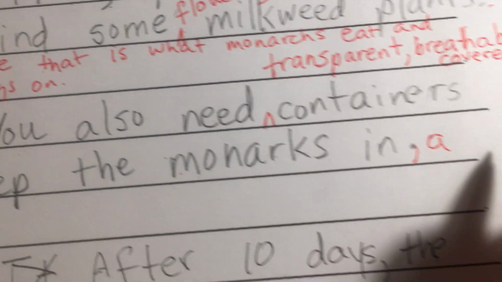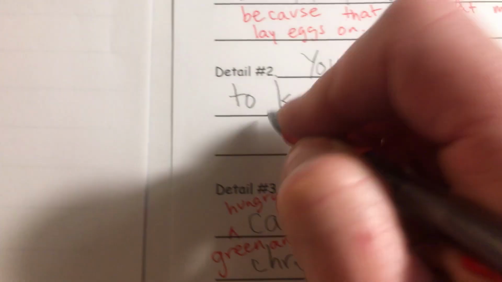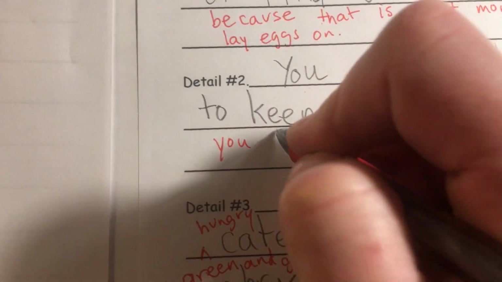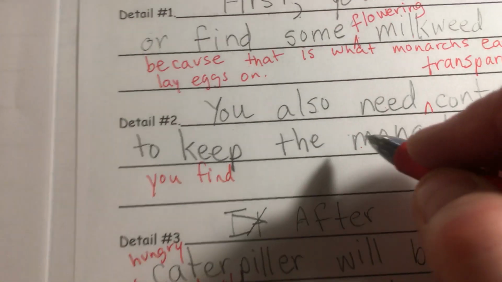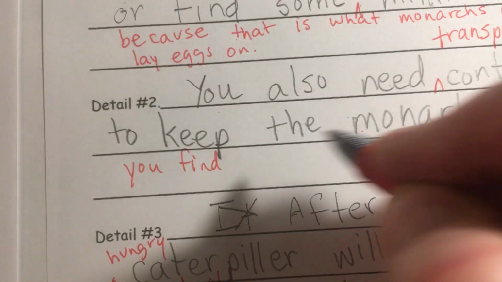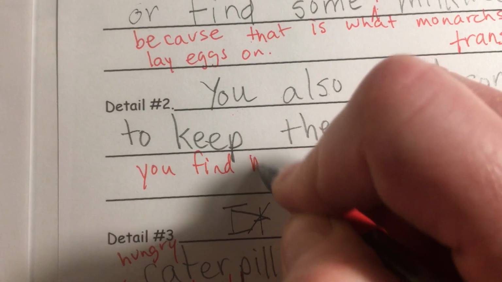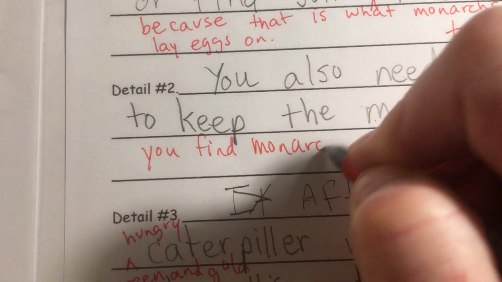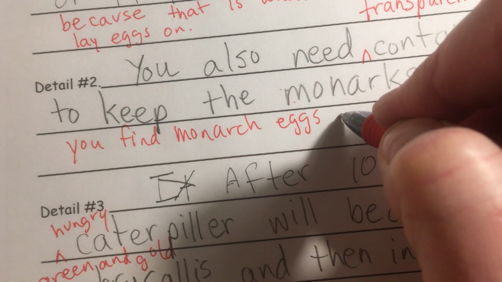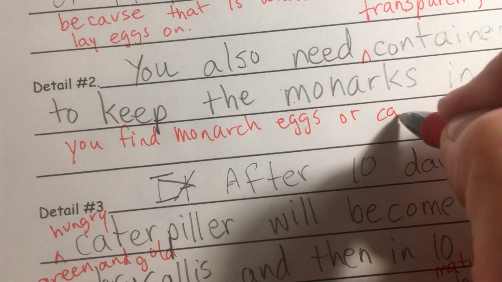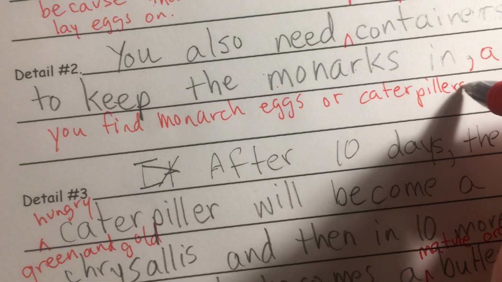After you find monarch eggs or caterpillars. Okay. All right.